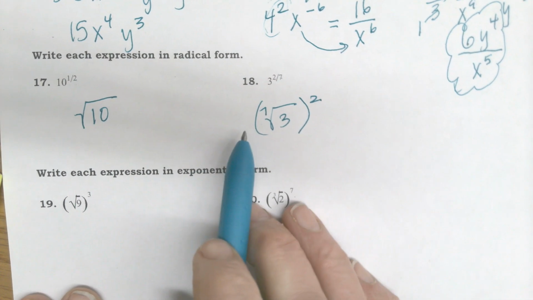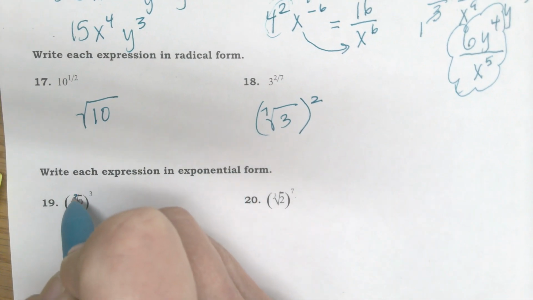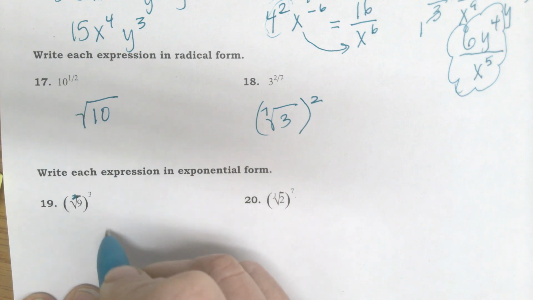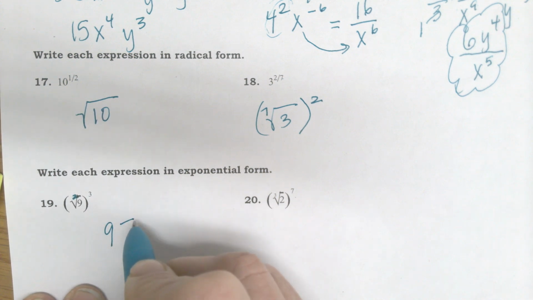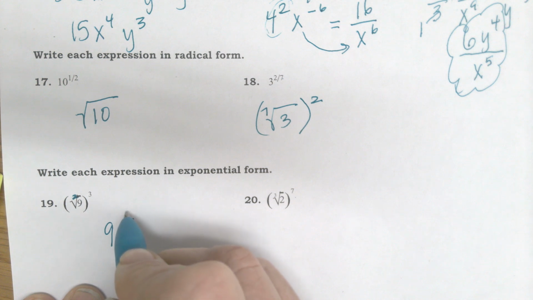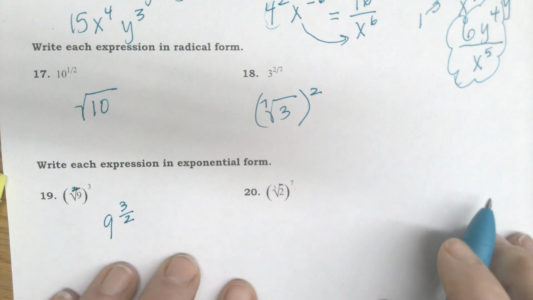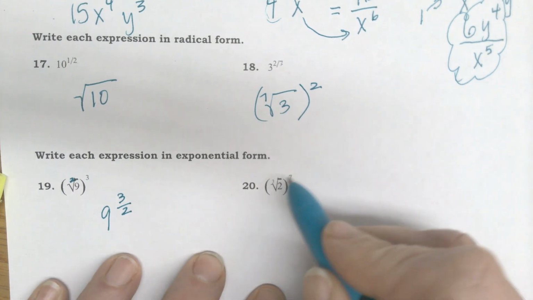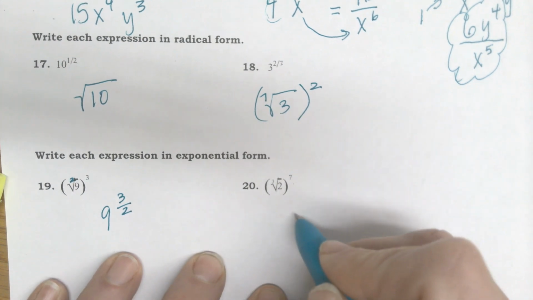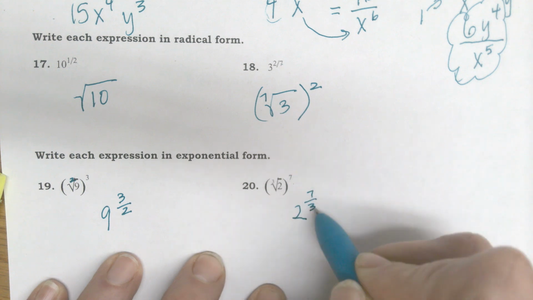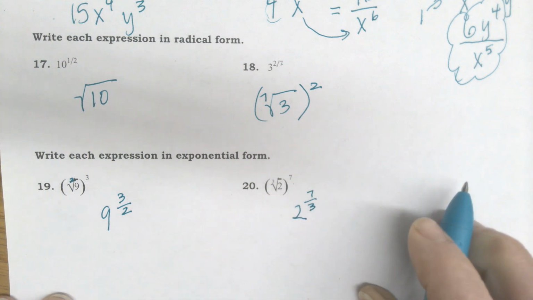Now if I want to write it in exponential form, remember that there's a little 2 there because we don't have to write it on the square. So this is 9, the root in the denominator, the power in the numerator. So 9 to the 3 halves. This next one is 2 to the 7 thirds, the root in the denominator, the power in the numerator.